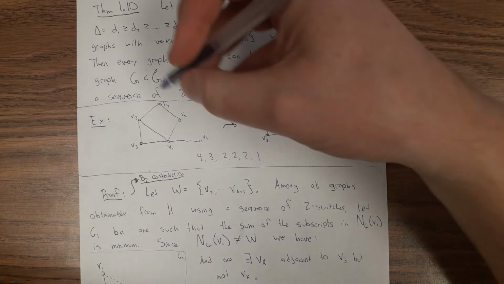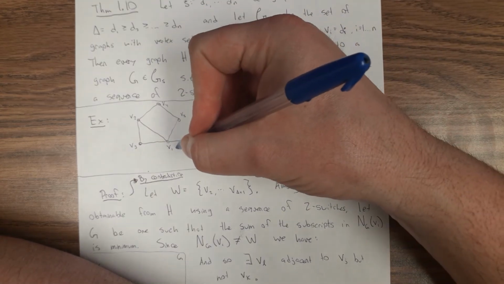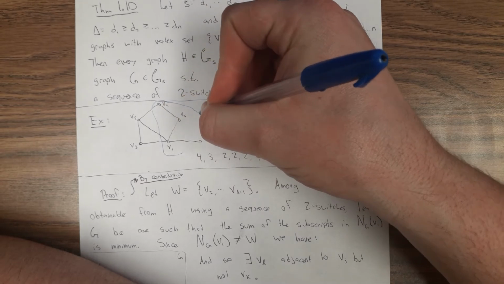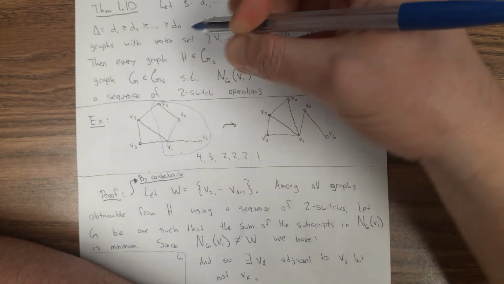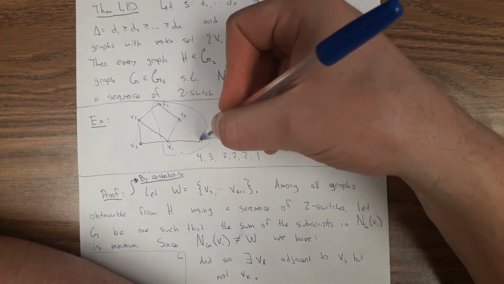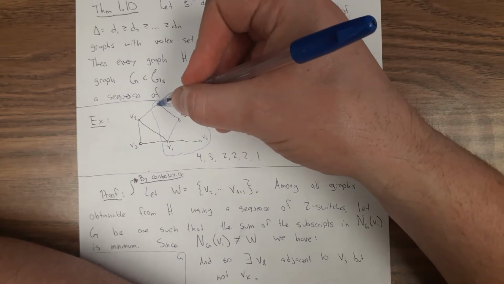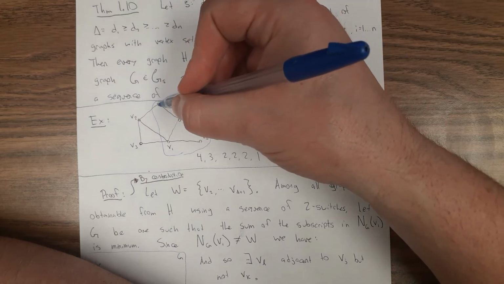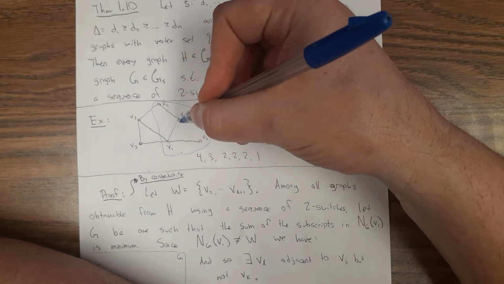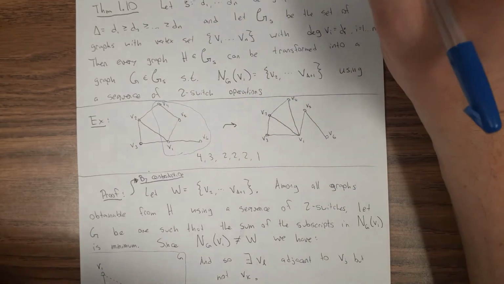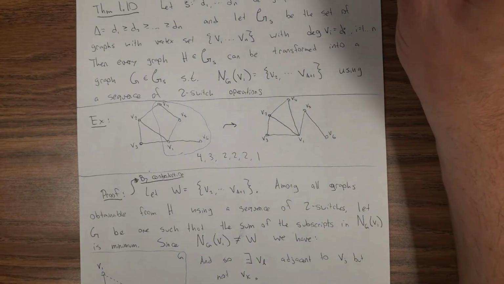I did a 2-switch on this set of 4 vertices: 1, 2, 3, 4. Right? I have this edge, I have this edge, I do not have this edge, and I do not have this edge. So this is a suitable set of 4 vertices to apply a 2-switch to.